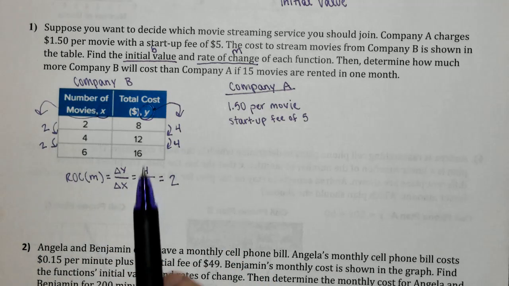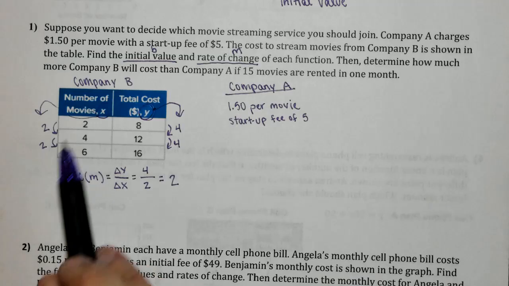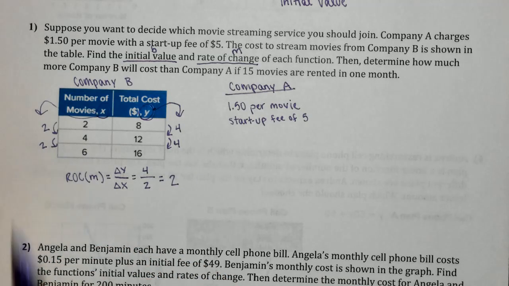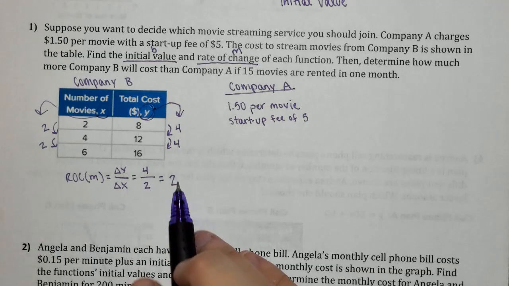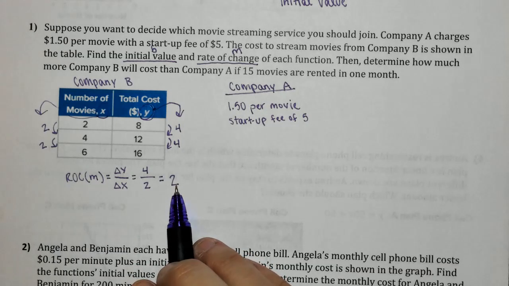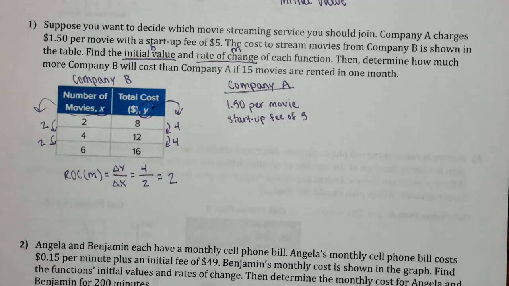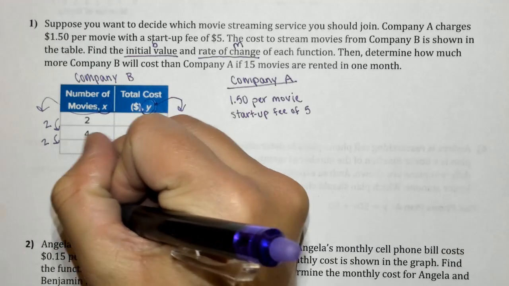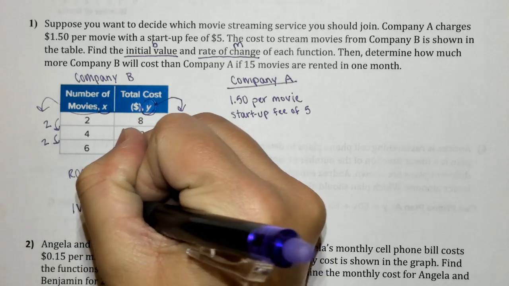What we originally found was that the cost goes up $4 for every 2 movies, but we can simplify. $4 for 2 movies is the same as $2 for 1 movie. So our rate of change, 2 over 1, just simplifies to 2. And then what we start with, that is B. So I'm going to write IV for the initial value, and I'm going to put B here.